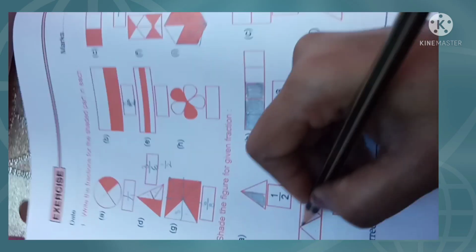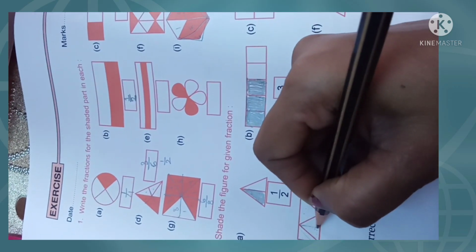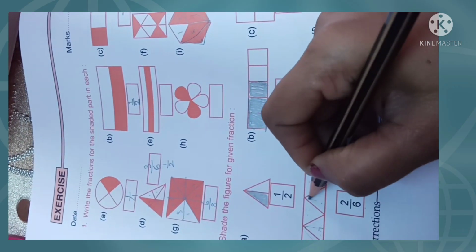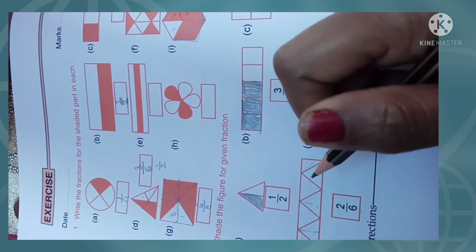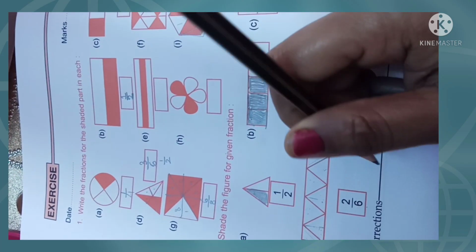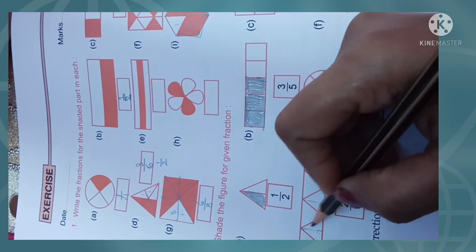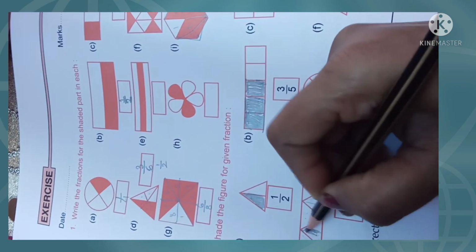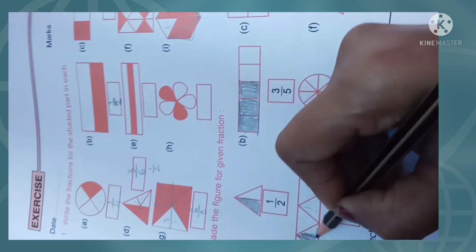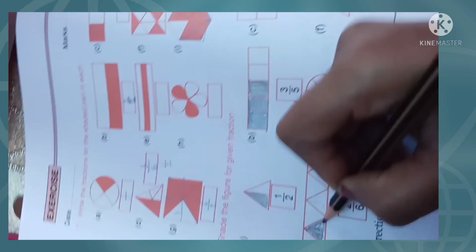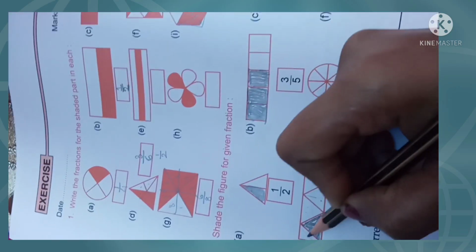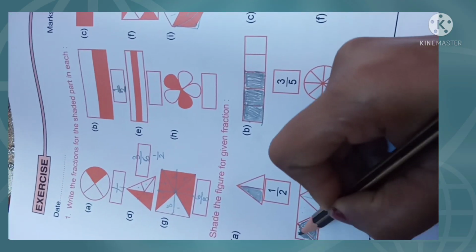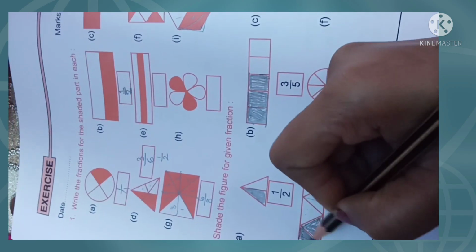How we will shade any two part of it? Any two part, how will you shade? So you can shade any. This is full one part shaded. Okay, this is one full part shaded, and you can shade these half parts, equal to one part.